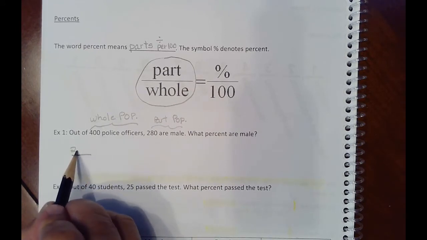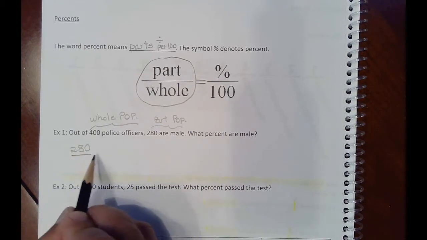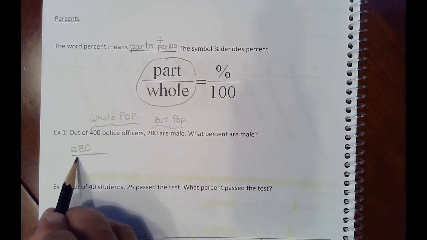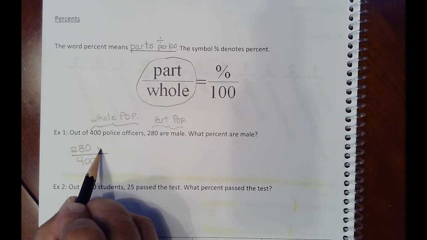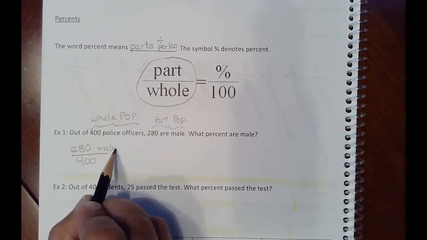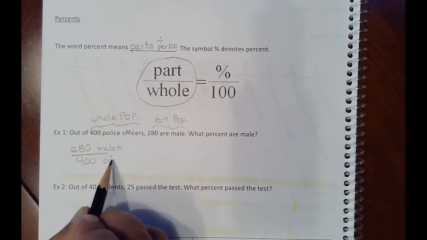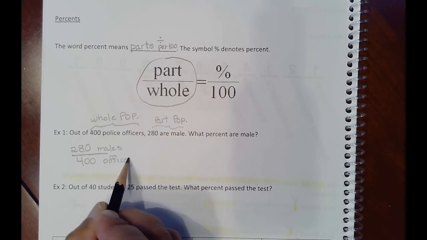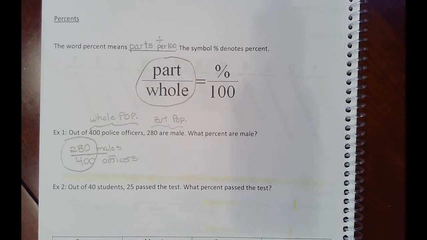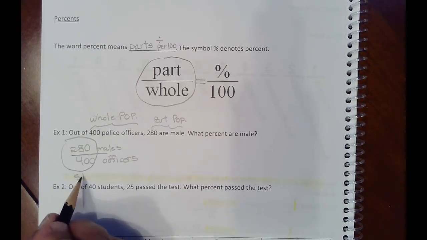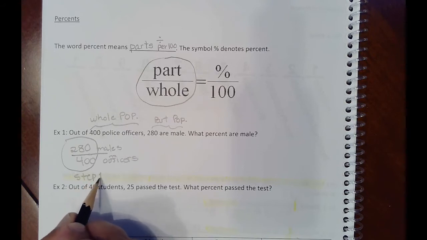So this would be 280 divided by 400. And you can put males if you want to. You can put that this is males. You can put this as officers. But really you don't need the units because you are just trying to turn this number into a percent. Okay, so this is step 1 where you create the fraction.